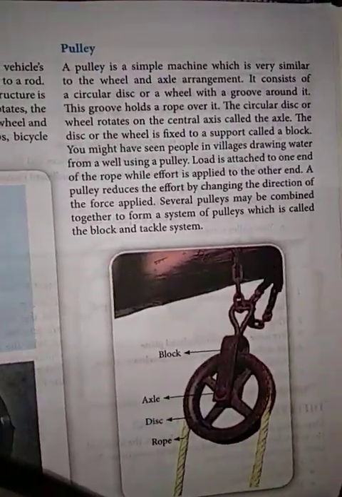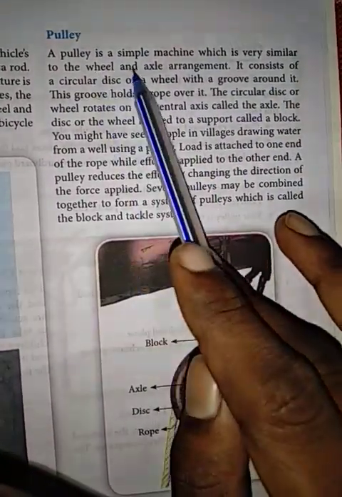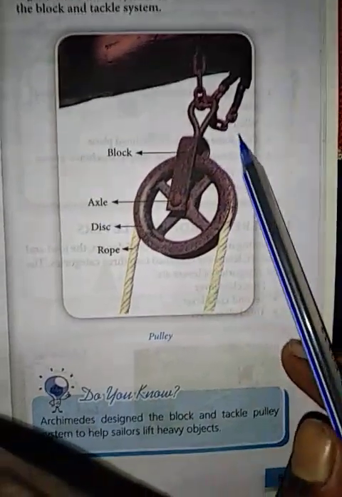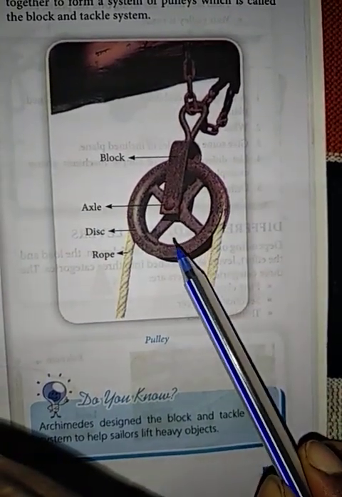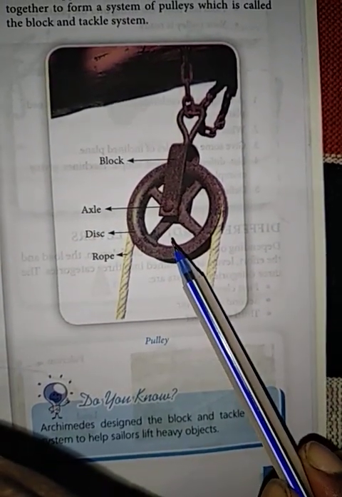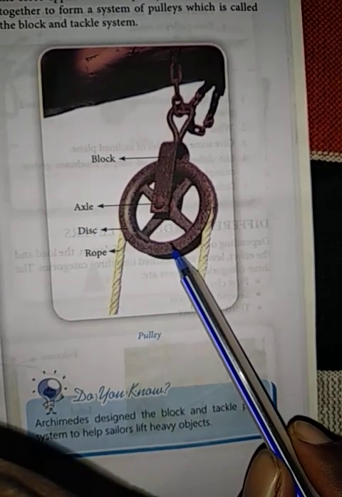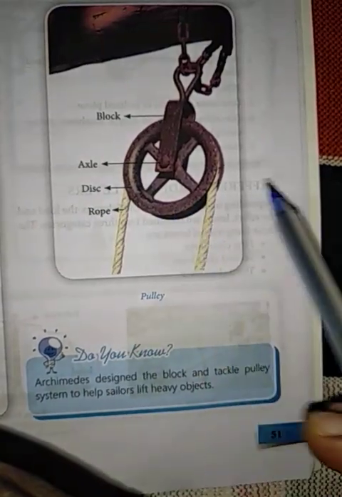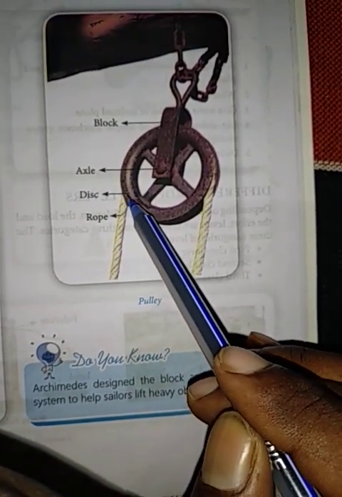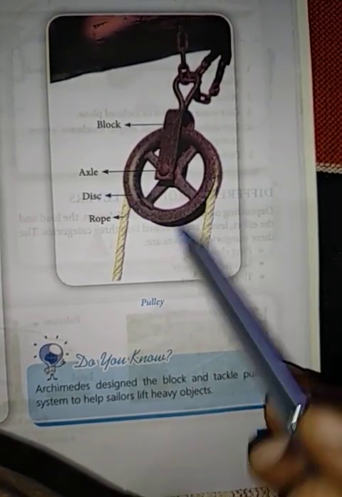Another type of simple machine is the pulley. A pulley is a simple machine which is very similar to the wheel and axle arrangement. It consists of a circular disc. You see, this is the circular disc.